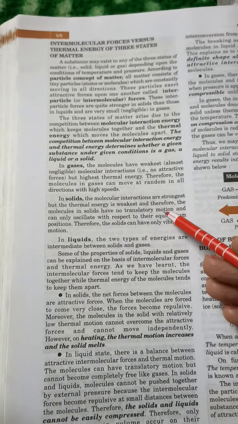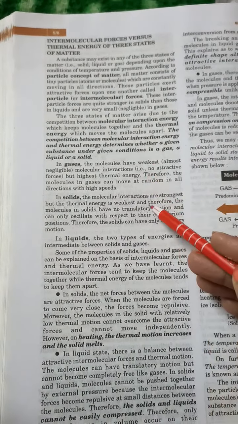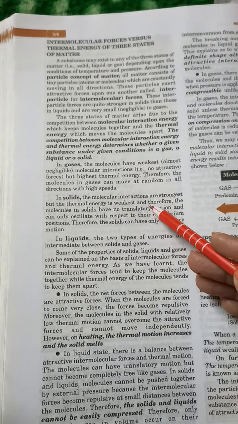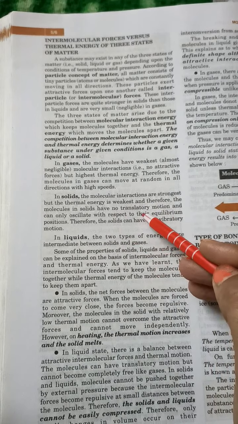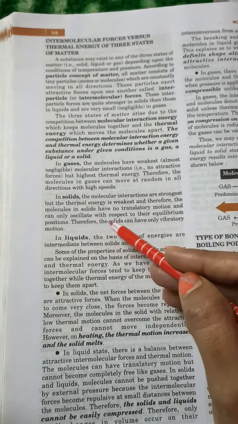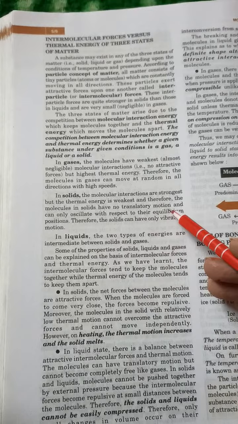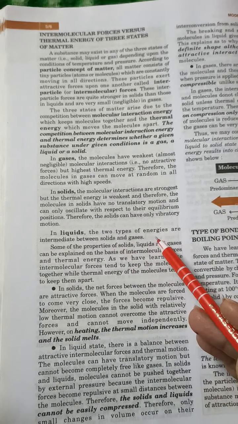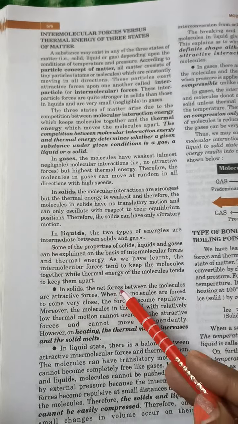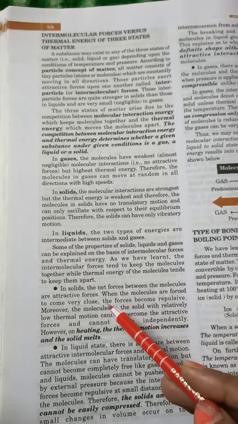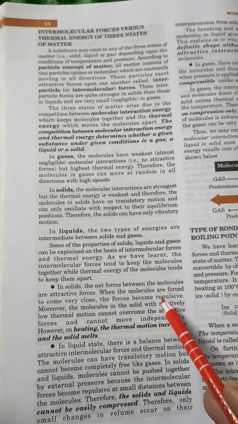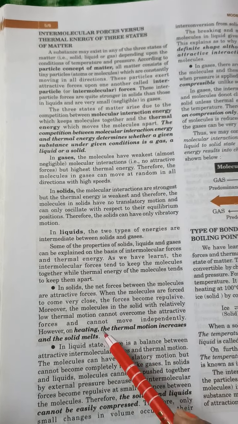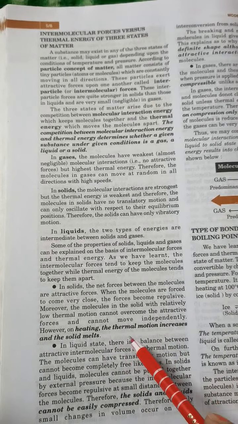Now you can see here they are the weakest, but here they are the strongest. Why are they the strongest? Because they remain in one place. Solids have no translatory motion and can only oscillate with respect to the equilibrium position. What about the liquid? The two types of energies are intermediate between solids and gases. The net force between the molecules is attractive. In a solid, when the molecules are forced to come very close, the force becomes repulsive. On heating, the thermal motion increases and the solid melts.